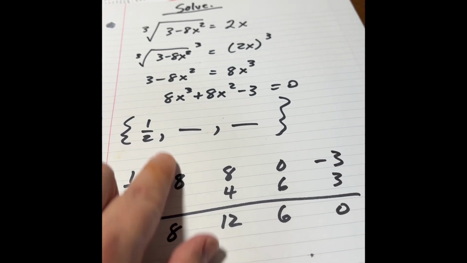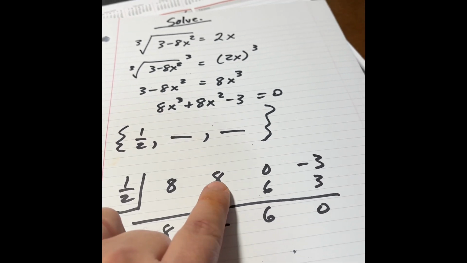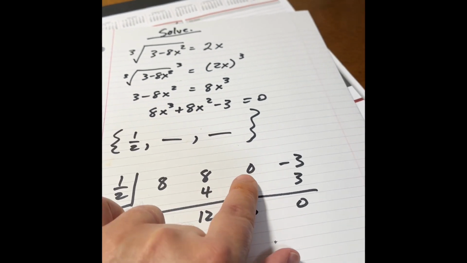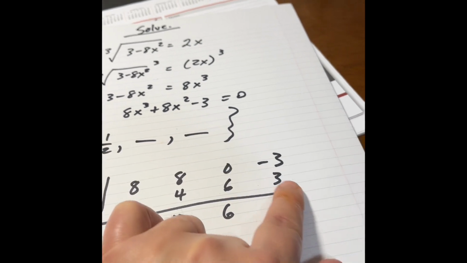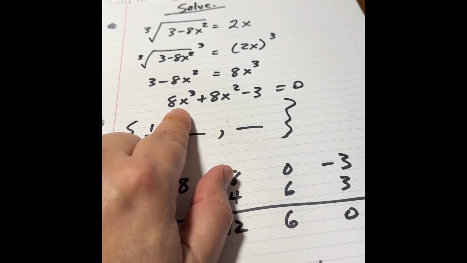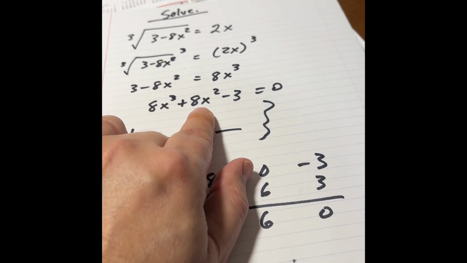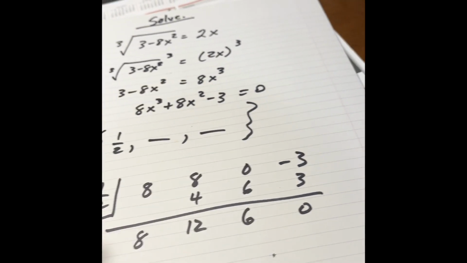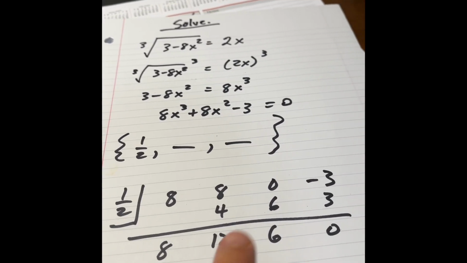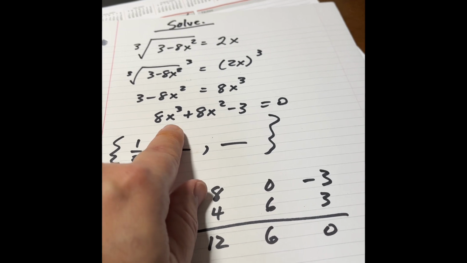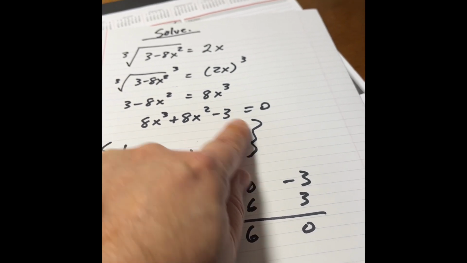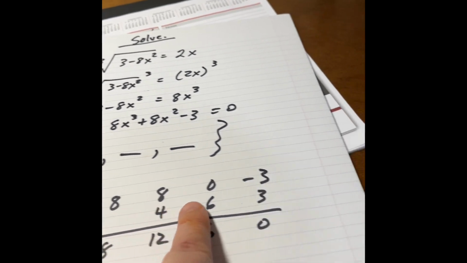Well, this 8 corresponds to that 8. This 8 corresponds to that 8. I don't have an x term here, so I put a 0 placeholder, and then there's the -3. So whenever you start with something cubed, you better have something to the 2nd power and then an x, and then all of them have to be represented all the way down. And so that's why I had to put this placeholder in there, because I had an x cubed, I had an x squared, I'm missing an x term, and then there's the -3. So I write that down.